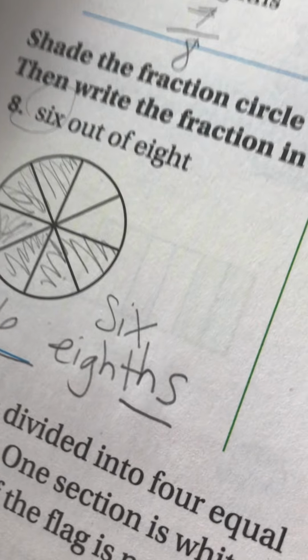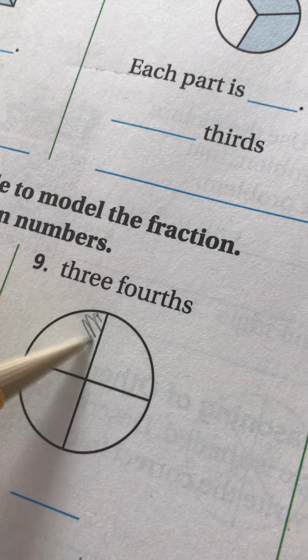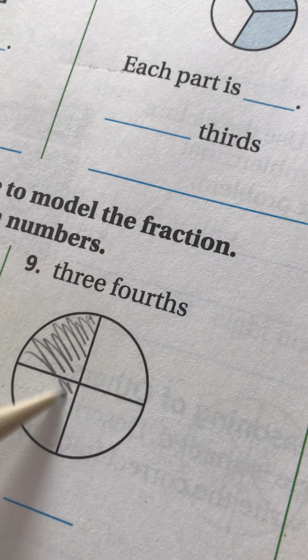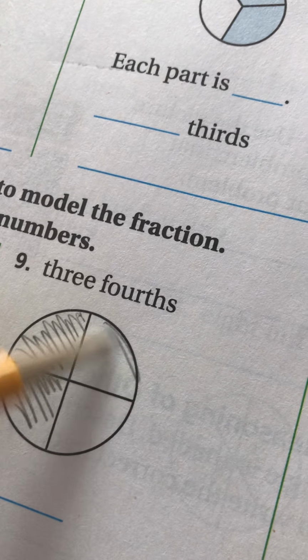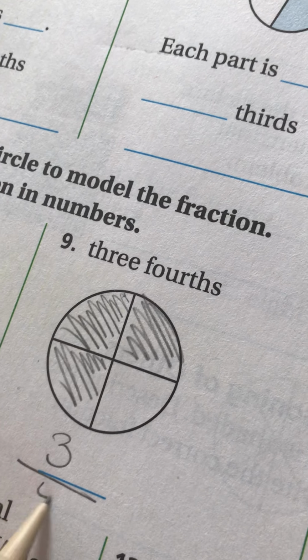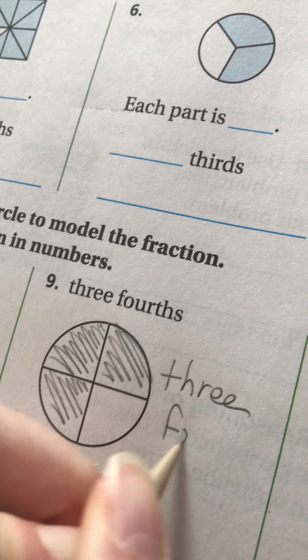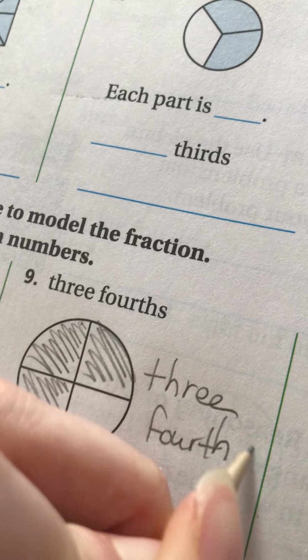Again, remember those consonant digraphs there. 3/4. 1, 2, and 3. And I'm going to write it over here, 3/4.